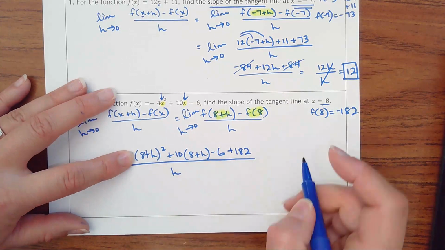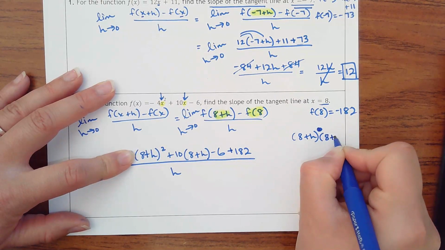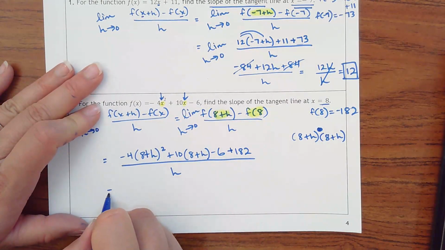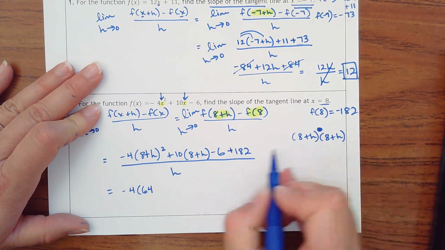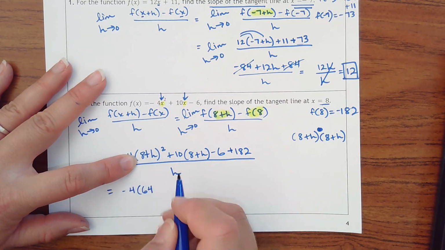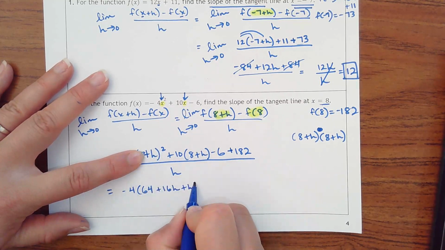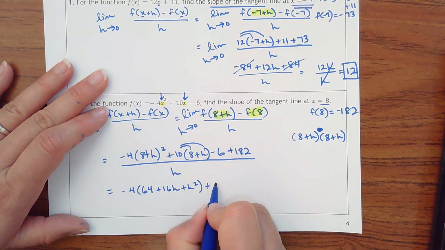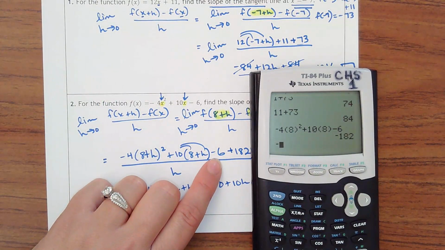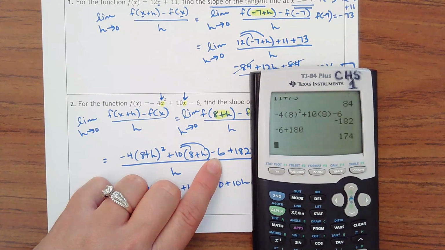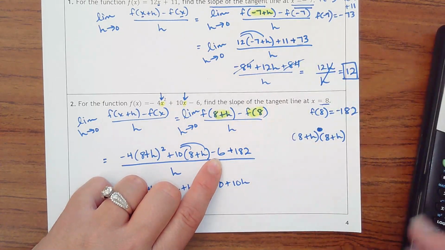We have to FOIL this because remember, having something squared, a binomial squared, means that you're taking it times itself. So I can do that in my head. I've got negative 4 times 8 squared would be 64. You're taking an 8h times an 8h. That's how I just multiply these two and then double it, which would get a 16h, and then h squared. Distribute the 10. It's 80 plus 10h. You could go ahead and combine your like terms if you want. Negative 6 plus 182. Oh my goodness. Negative 6 plus 182 is 176.